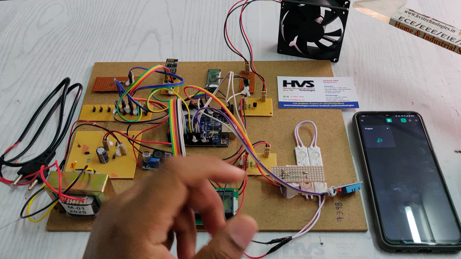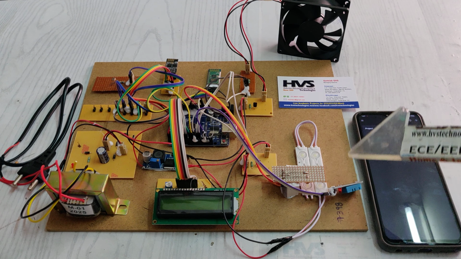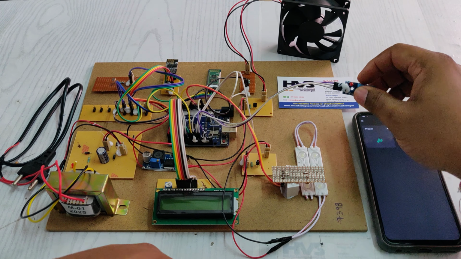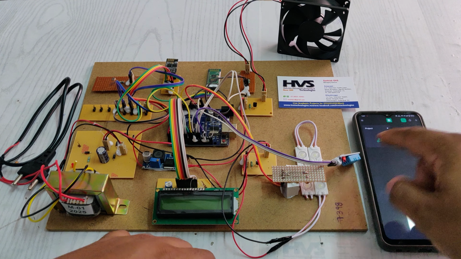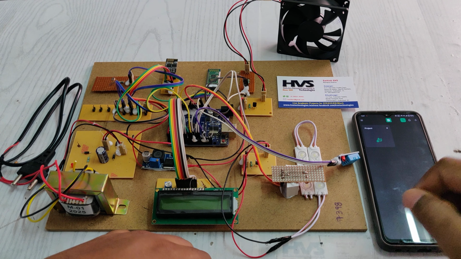When we control the fan, it is directly manually controlled, and sensor data like humidity and temperature from this DHT11 can be streamed directly into the Blynk application.